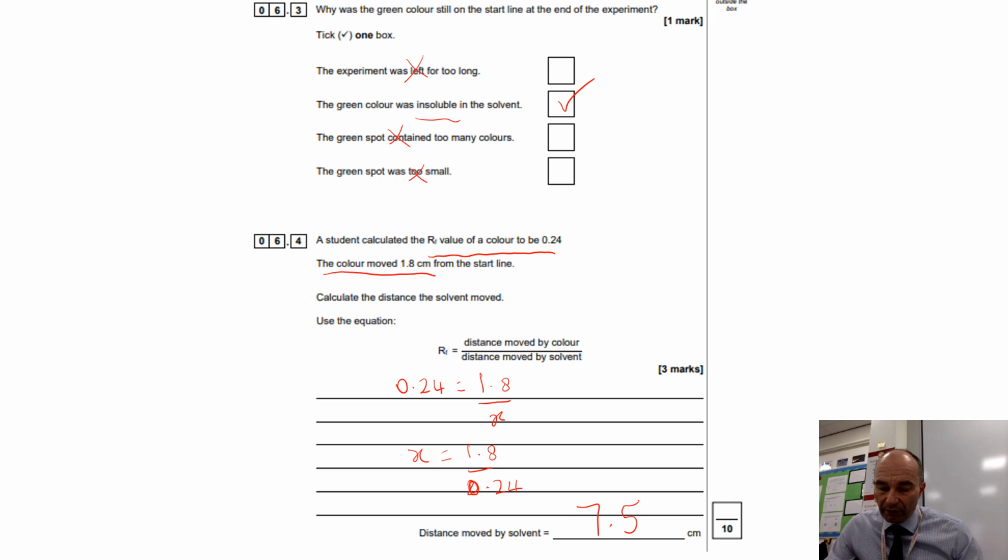Now input those numbers carefully into your calculator and you will get an answer of 7.5 centimetres. This is where you do your common sense check. That seems quite reasonable. The solvent will always travel further than the colour. That seems like a reasonable answer. Now that whole question was out of a maximum of 10 marks, so well done if you got 10 out of 10.